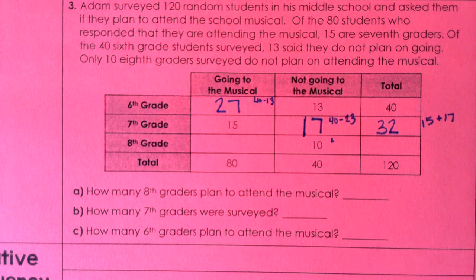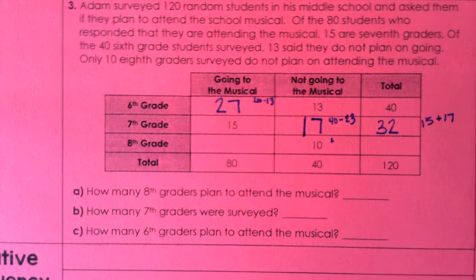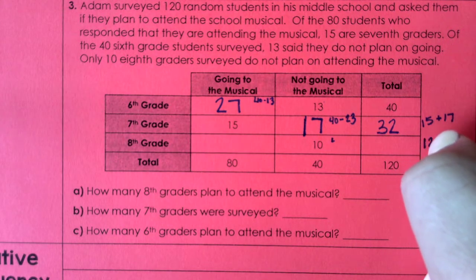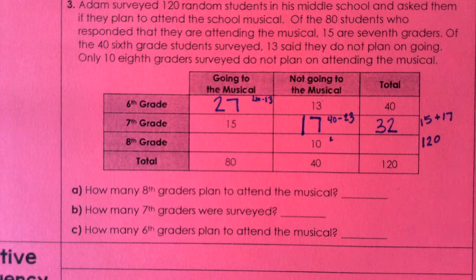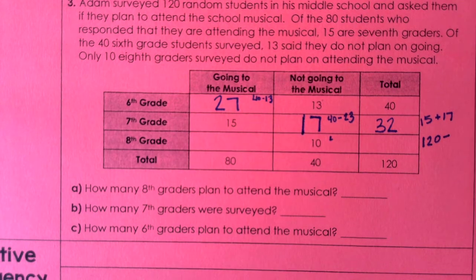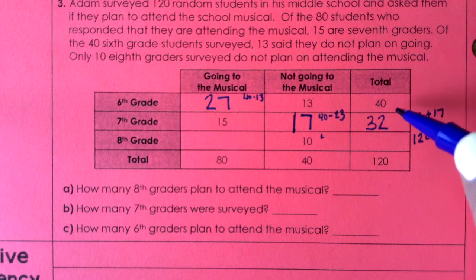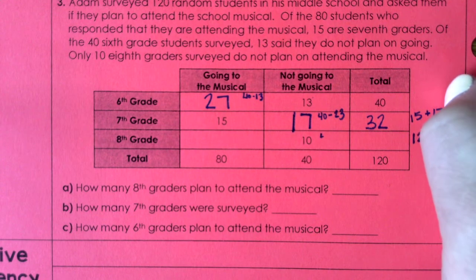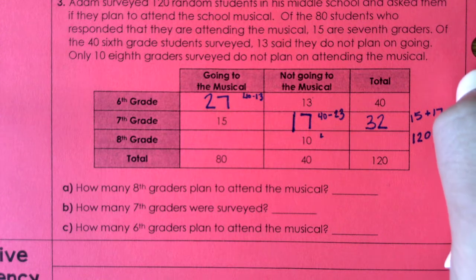Well, now that can help me figure out how many eighth graders were surveyed, because I know there was 120 people surveyed. So I'm going to take 120, and what am I going to do with that? Subtract off 40 and 32. So I'm going to take 120 minus 72.